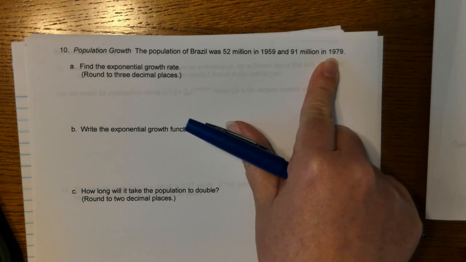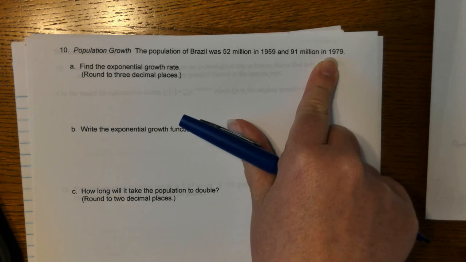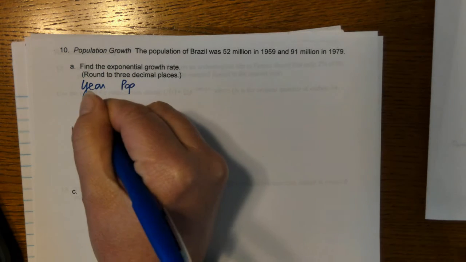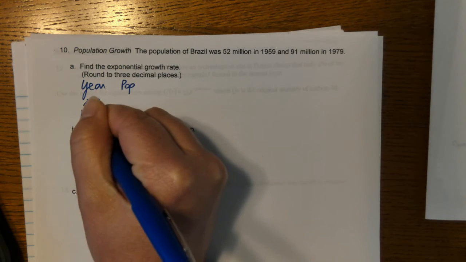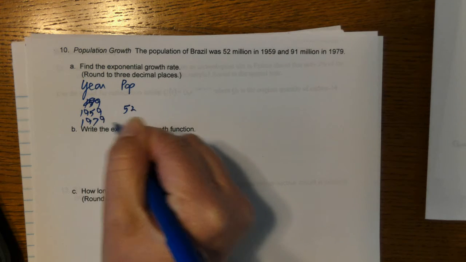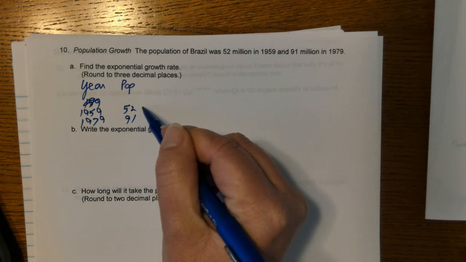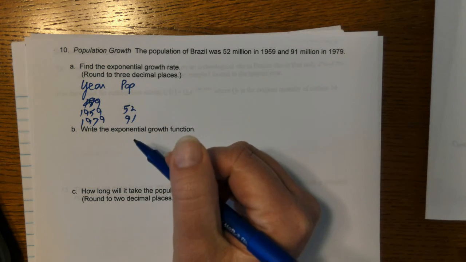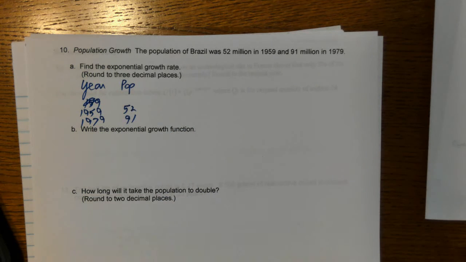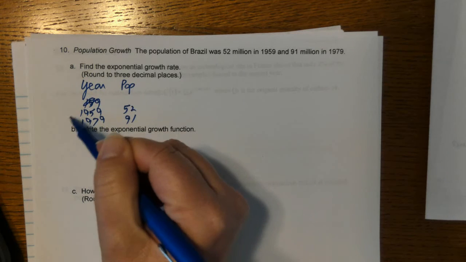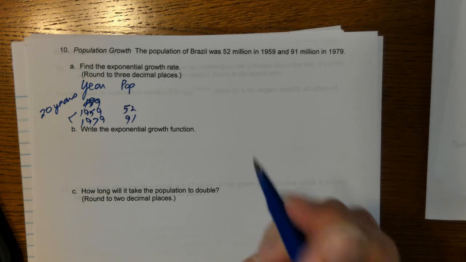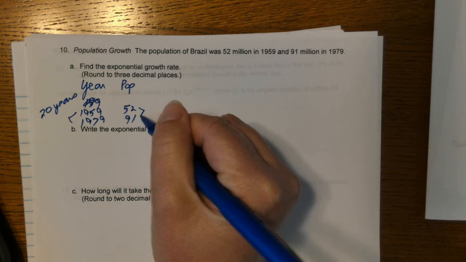When you do your homework, a lot of times that's going to be presented to you in a chart form. It might say the year and the population. So it might say, okay, well in 1959, we had 52 million, and in 1979, we had 91 million. And I'm going to leave off all the zeros for 52 million. I'm just going to know that I'm working with millions of people, that they've rounded to the nearest million, okay? So one thing I would notice is from 1959 to 1979, 20 years have passed, okay? And then the population has gone from 52 million to 91 million.